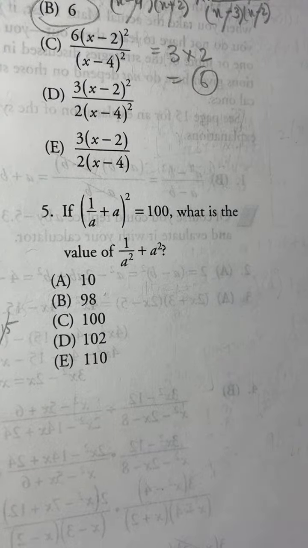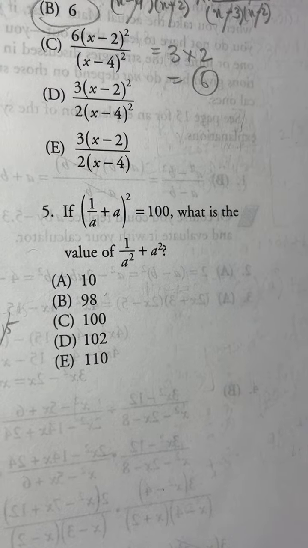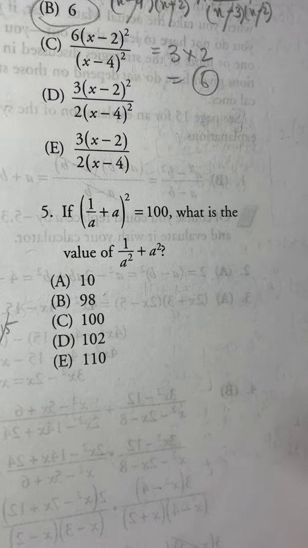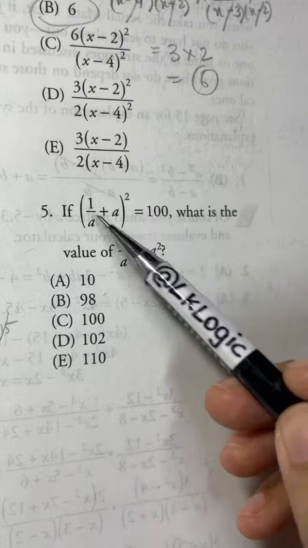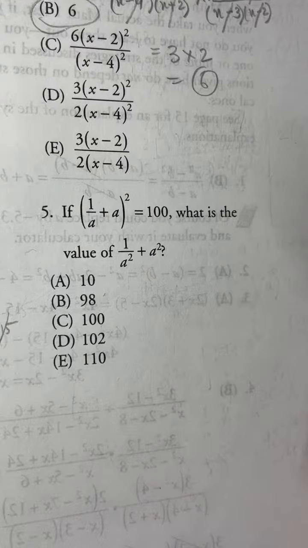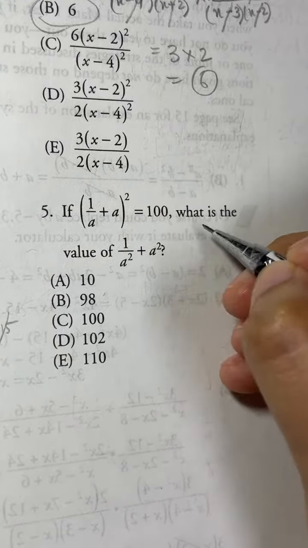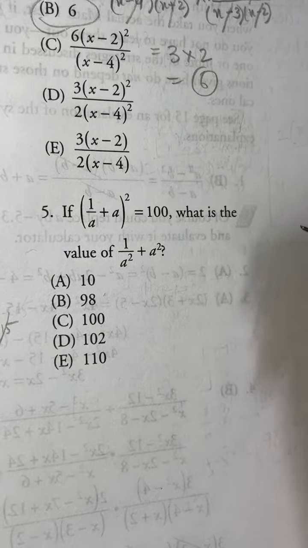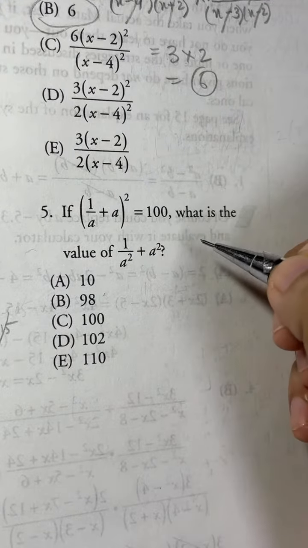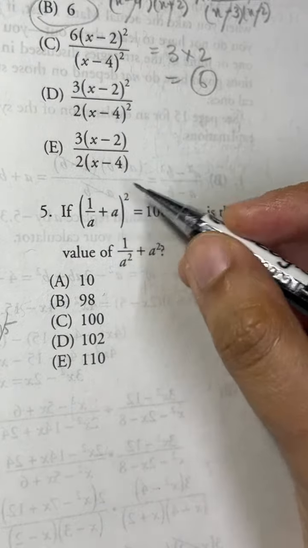Any idea? How should we solve that? Easy, very easy. Now you can see this and tell me what it is. Whenever you have something added up to a whole squared, looks like an identity, right? Yes, it's an identity. Now which identity can you use here? A square plus 2ab plus b square, or you can even use the FOIL method.